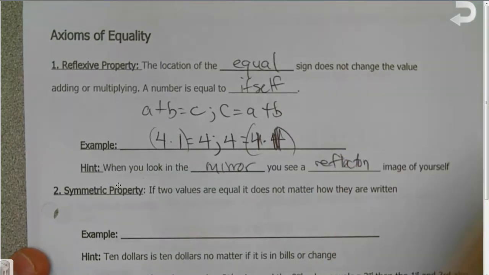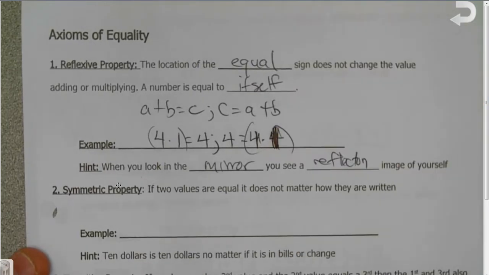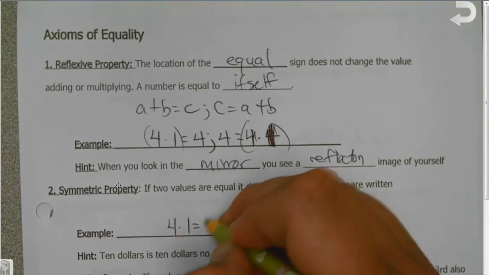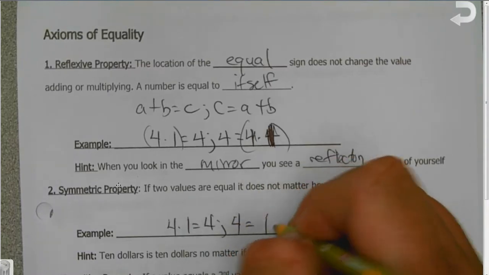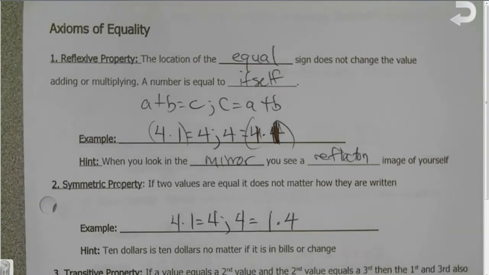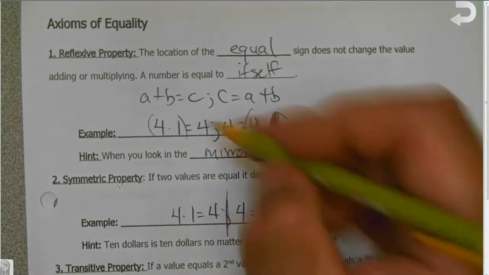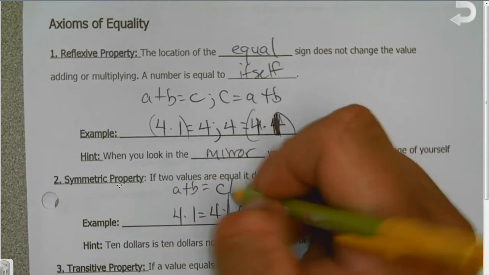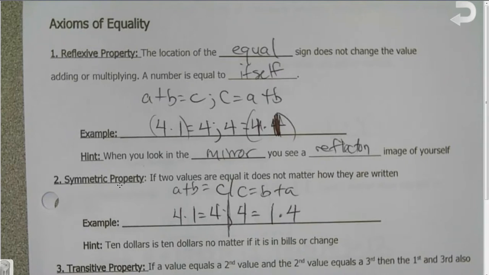The difference between reflexive and symmetric is just in what I just did there. In symmetric, it would be 4 times 1 is equal to 4, and then 4 is equal to 1 times 4. So symmetric means that like things are equal apart from the split right here. Same thing, A plus B is equal to C, split, C is equal to B plus A. So that's the symmetric.